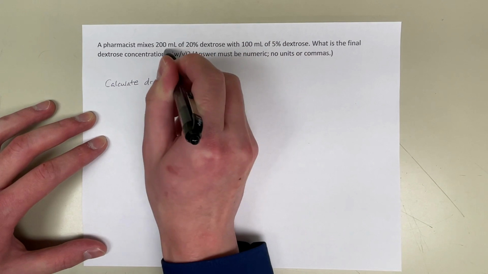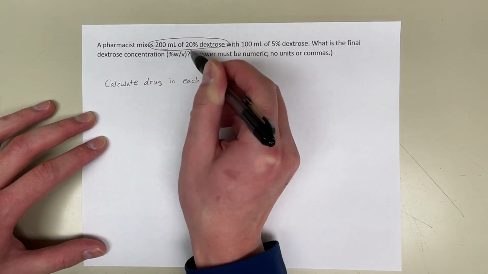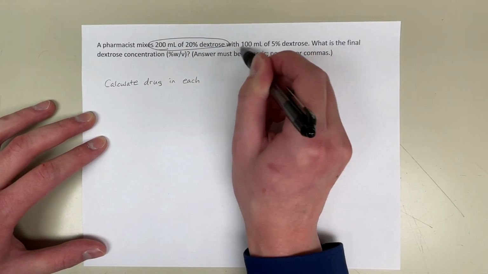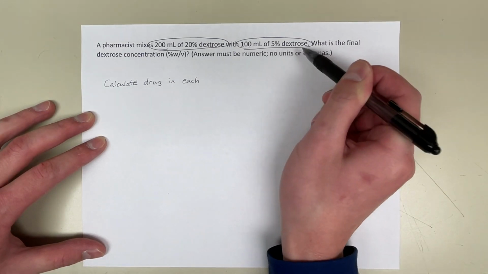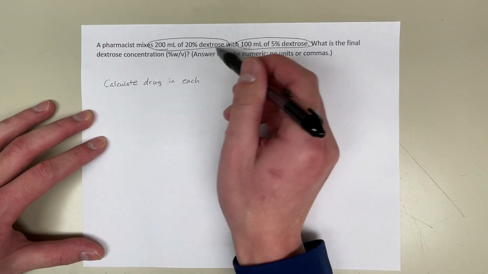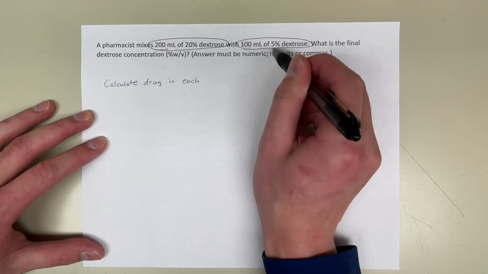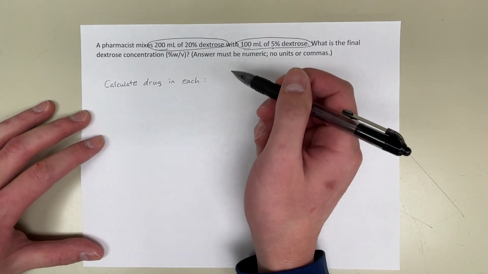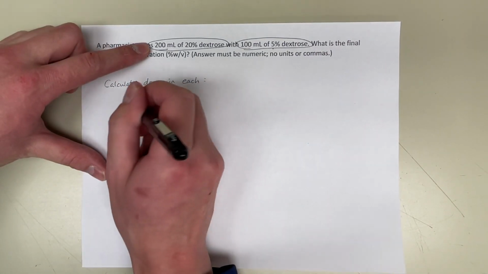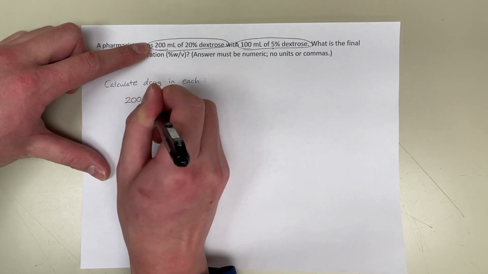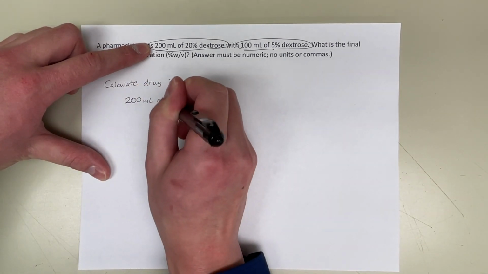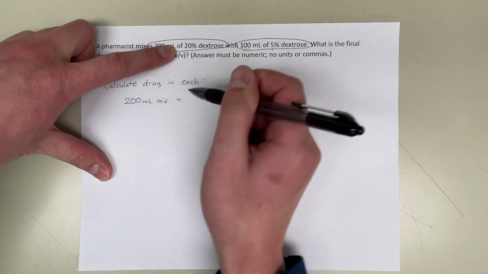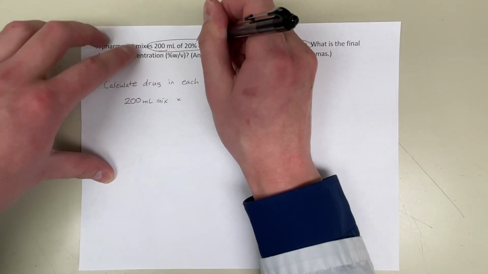So there's two different solutions. It's 200 milliliters of 20% dextrose and 100 milliliters of 5% dextrose. So I'm going to calculate the amount of drug in this, the amount of drug in this, and then add them together. So first what I'm going to do is take the 200 milliliters and convert that to the amount of drug. So 200 milliliters of mix, times 20% dextrose.